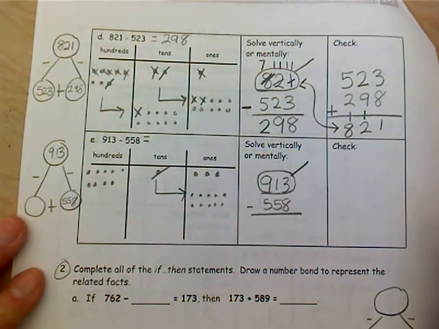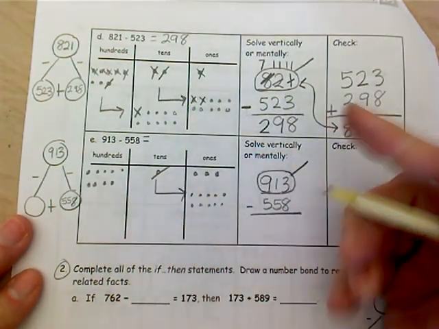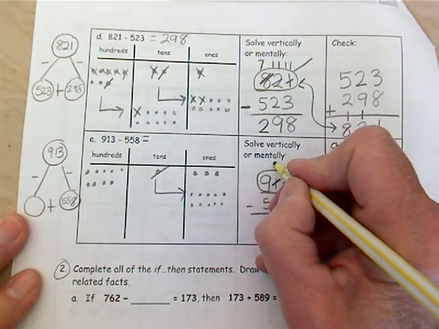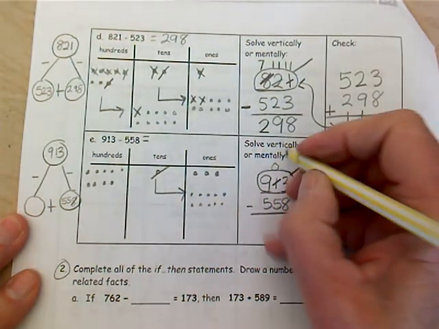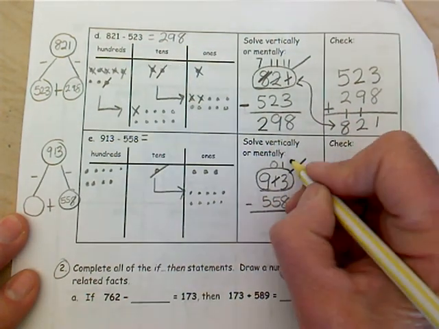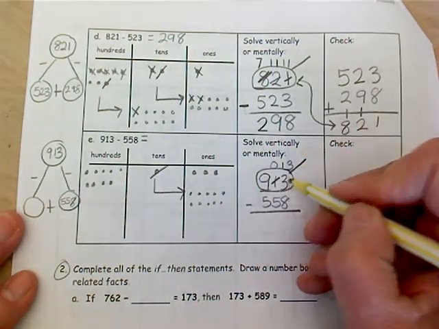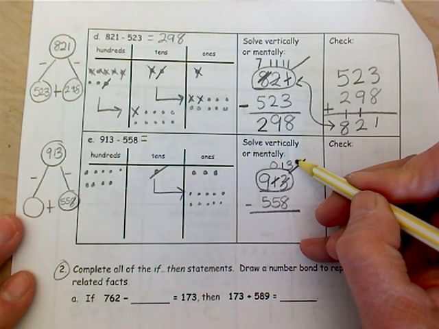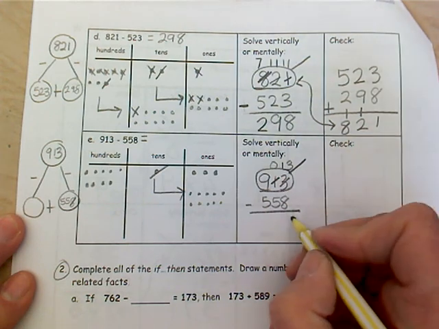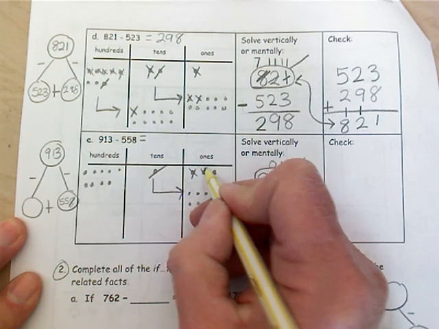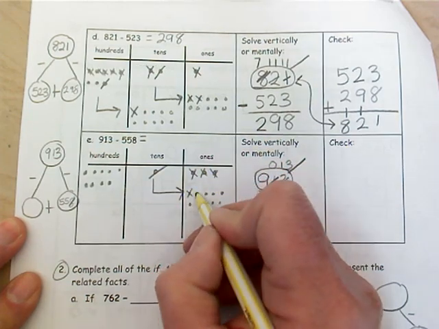Alrighty, here we go. So I had to come over to my tens, and I decomposed a 10, which left me with 0 tens. But that 10 is now 10 ones. 10 ones plus 3 ones is 13 ones. 13 ones take away 8 ones is 5 ones. I'm going to check that out. 1, 2, 3, 4, 5.